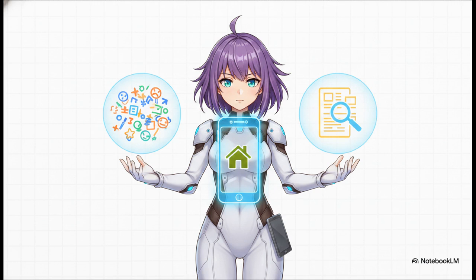Then we have the viewport meta tag. If you want your house to look good on a smartphone, and you definitely do, you absolutely need this. It tells mobile browsers to scale the page to fit the device's width. Finally, the description meta tag is your SEO snippet. That's the short little summary that appears right under your page title in Google search results.